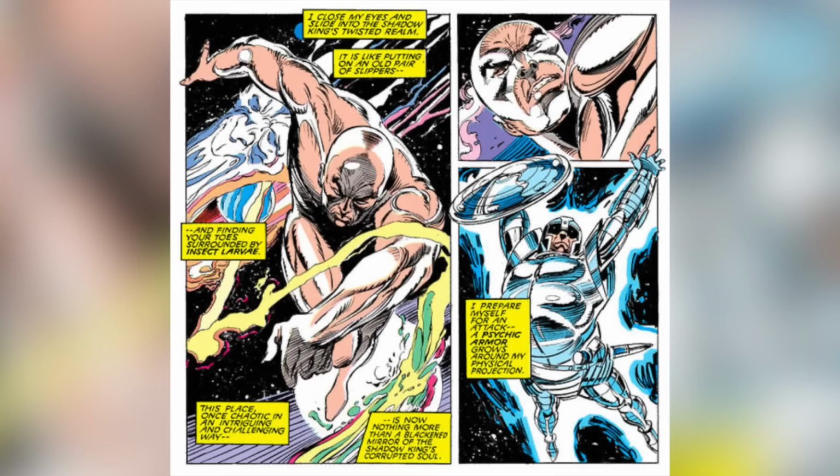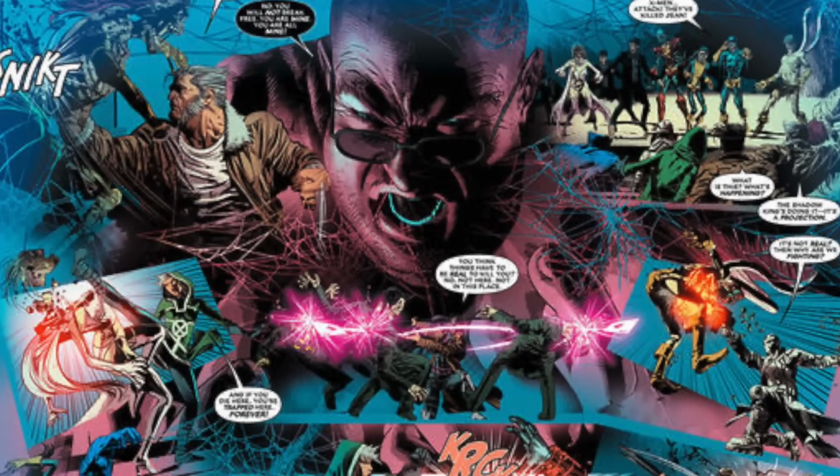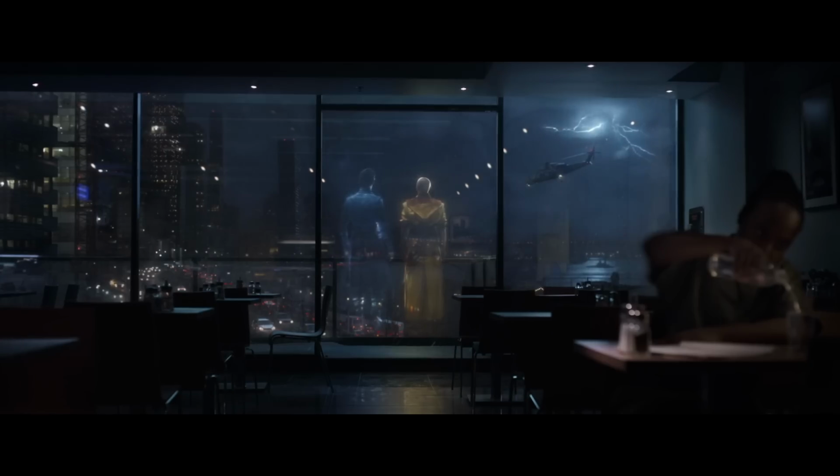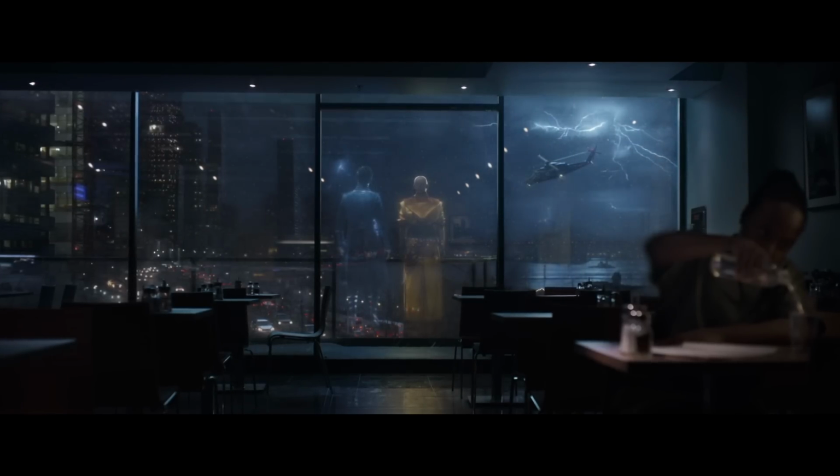Then Professor X encounters Wanda inside her own mind. Now, this could be the MCU's version of the astral plane. Now, in the comics, this is a plane of reality where the Professor can engage directly with other people's minds. This is kind of like the astral forms we've already seen people take in the MCU.